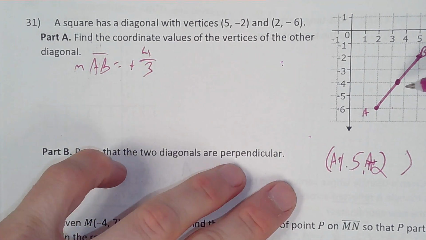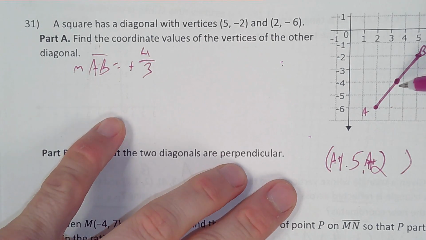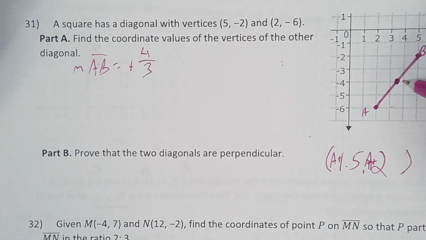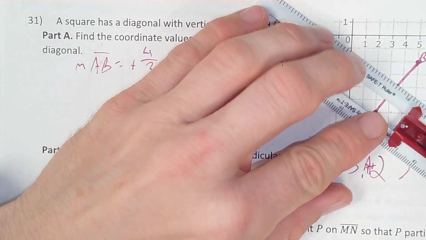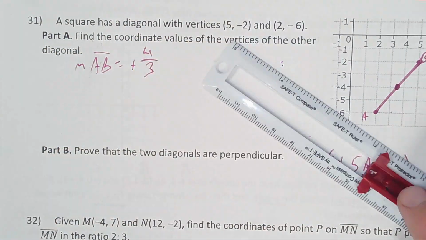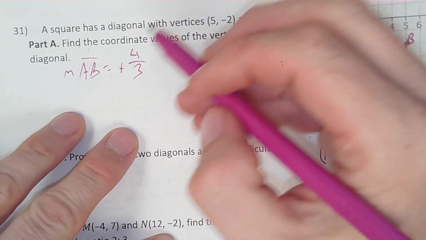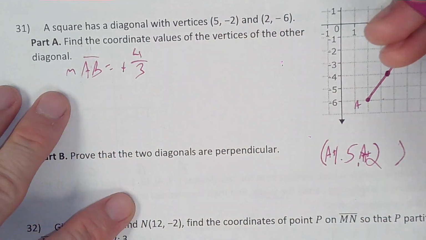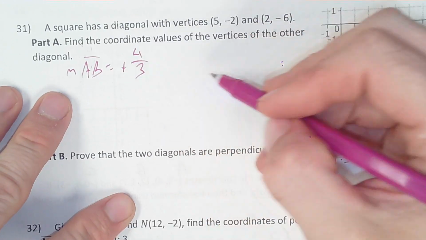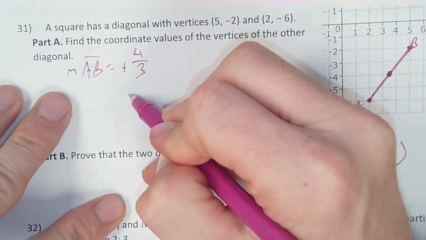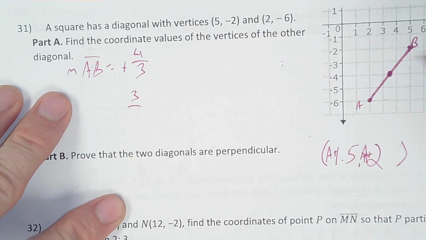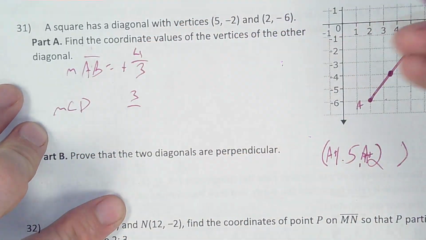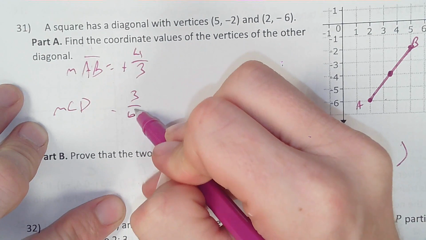So now I need to figure out what my points are, and I know that my diagonals are perpendicular. Perpendicular means that the slopes are opposite and inverse in sign. So we're going to call my other line CD, and the slope of CD is going to be -3/4.